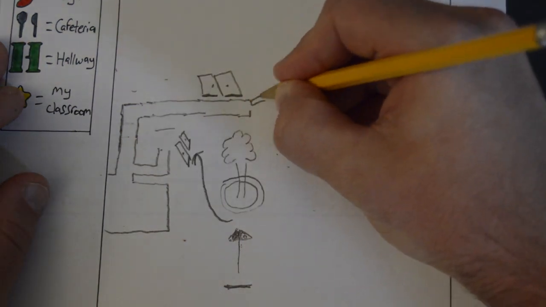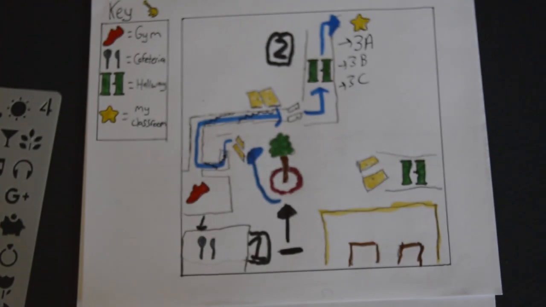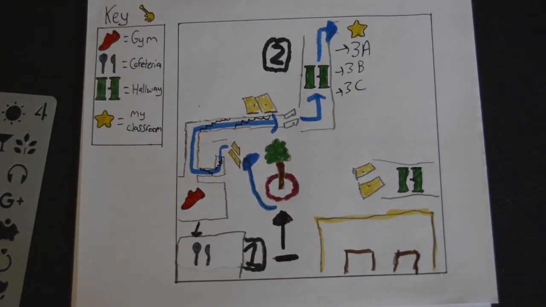Find a parent or a brother or sister and show them your map and ask them, do you think you could actually use this map to find my classroom? And see what they say. And then, if they say that it does work, ask them what parts of your map help them visualize your school and find your classroom.